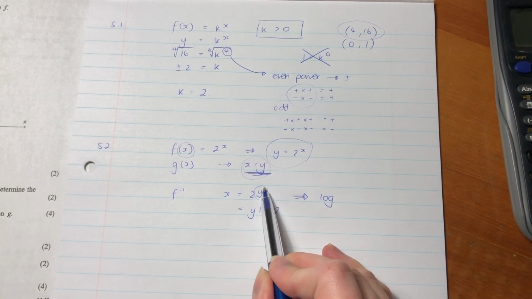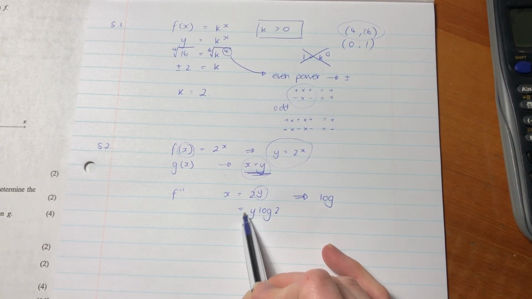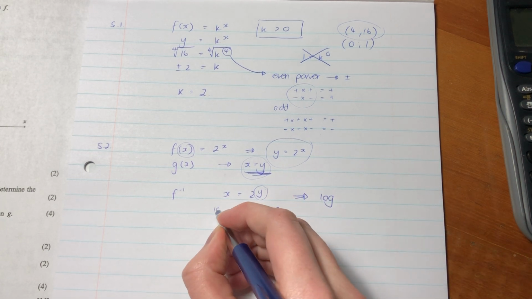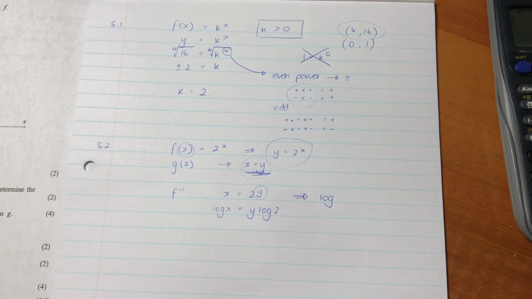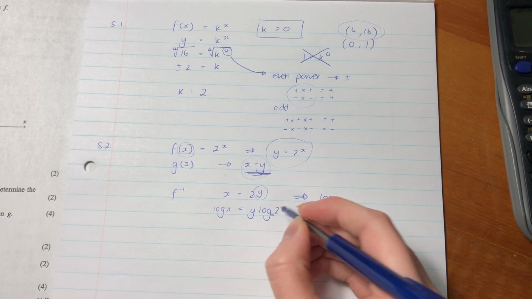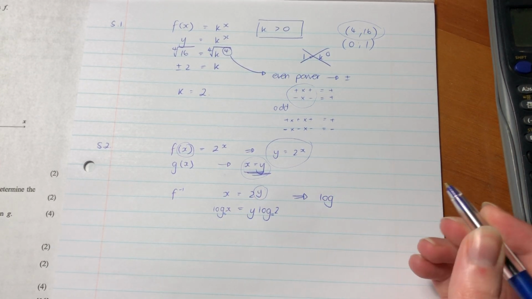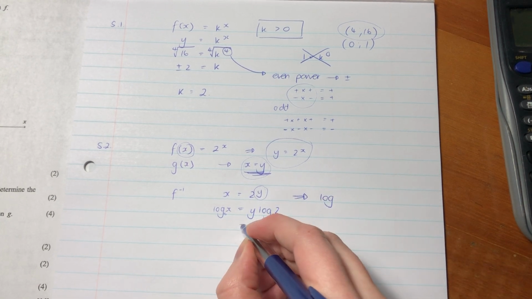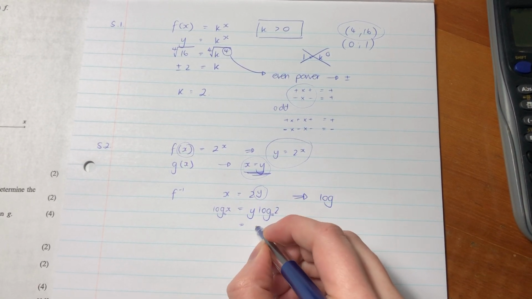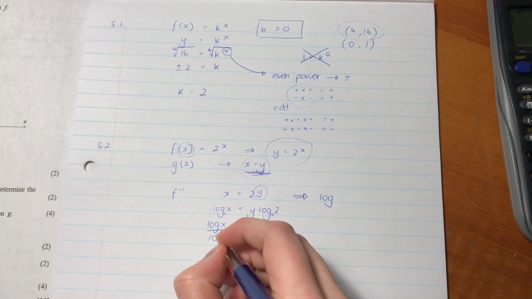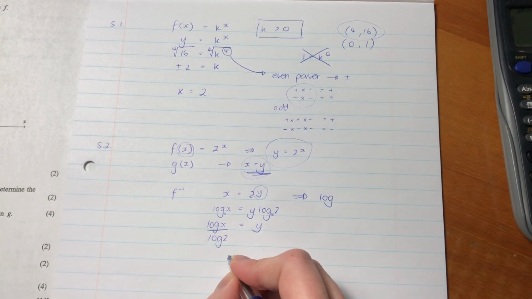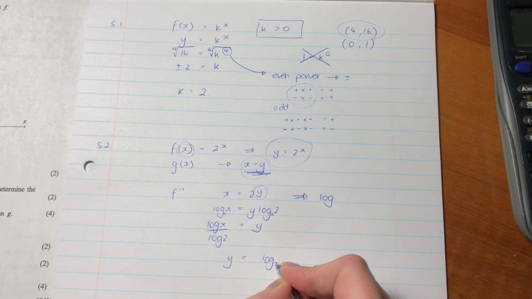When I log something with an exponent, the exponent can come to the front of the log, and then this is log x, because what you do to the one side, you must always do to the other. So often at school, the base here is 10. I'm not too phased about it because it will give you the same answer regardless. So y equals log x over log 2, which can be written like this.